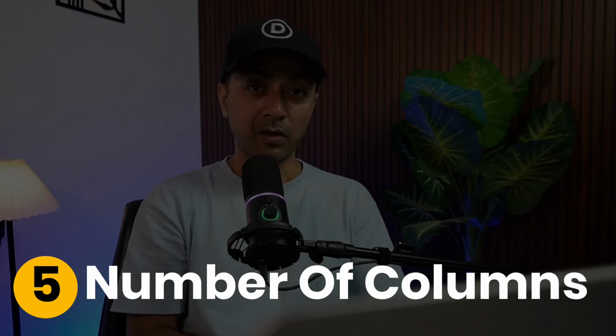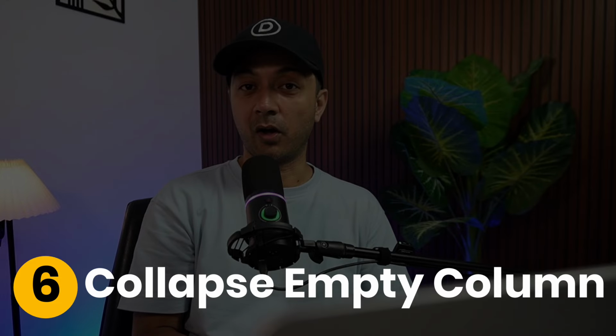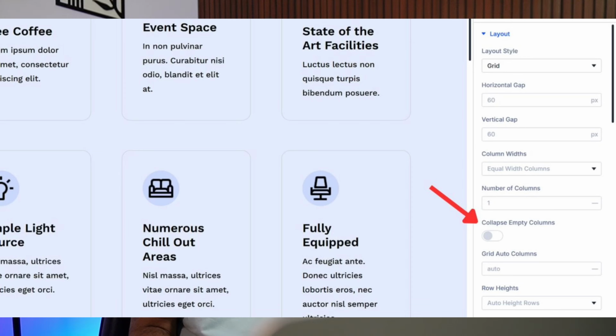Then we have number of columns. Now number of columns sets the number of vertical tracks your grid has. Type 3 for 3 columns and items wrap to new rows when full. It works with column width to shape your layout. Then we have collapse empty columns. Now collapse empty columns removes empty columns automatically. Perfect for dynamic content, keeping your layout clean when items are missing.